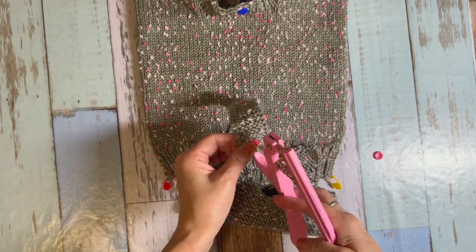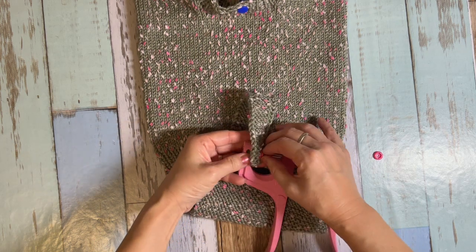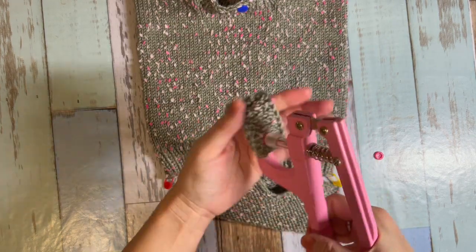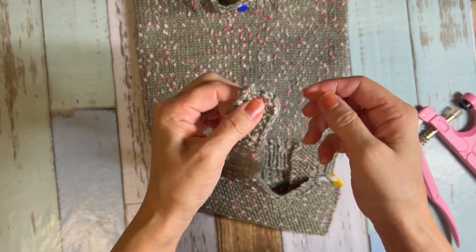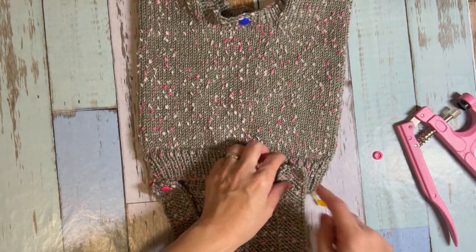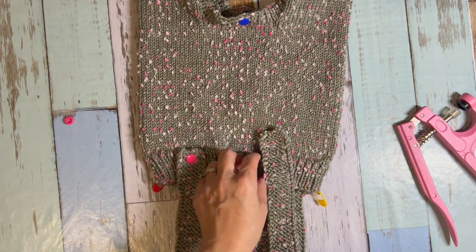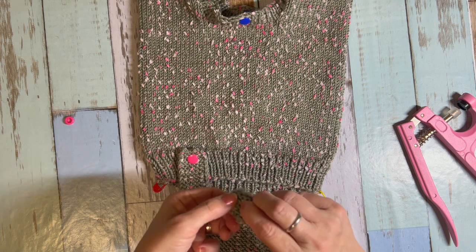And you just press that. The fabric is a little thicker, so it was a little bit tougher. And you do the same thing. It's actually quite fun to do this.